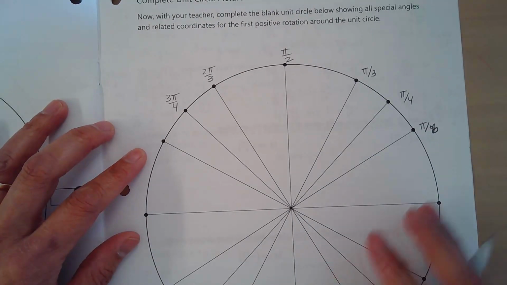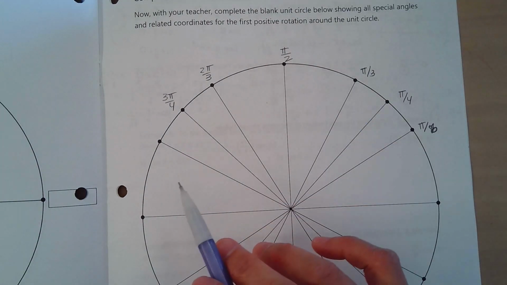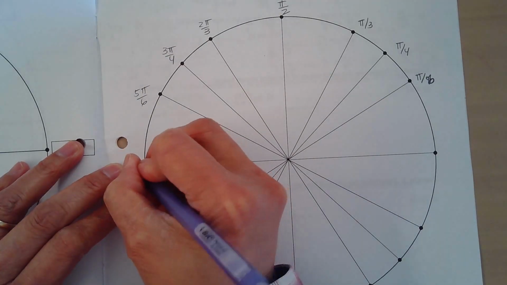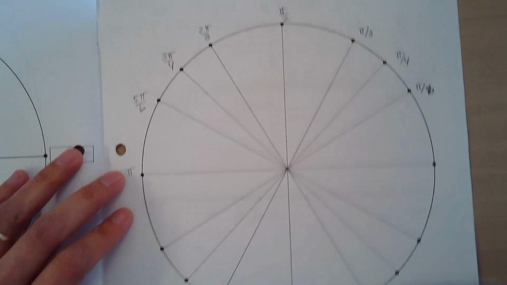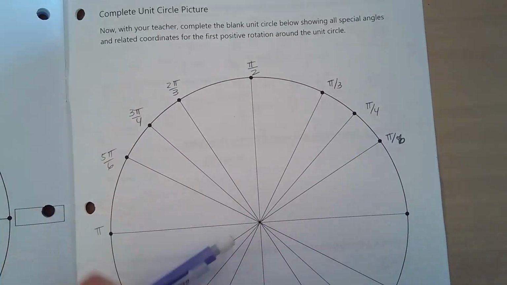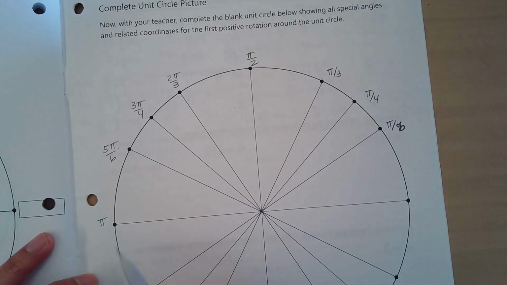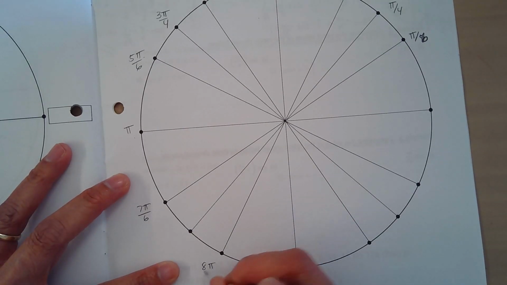It's like fractions all over again, right? Two-thirds, 3/3, 4/3, this is 5/3, and then 6/3.